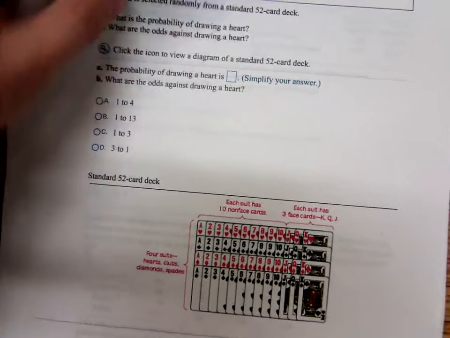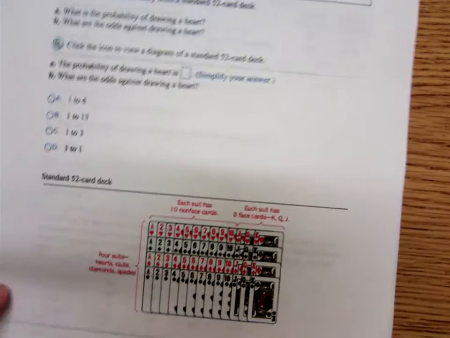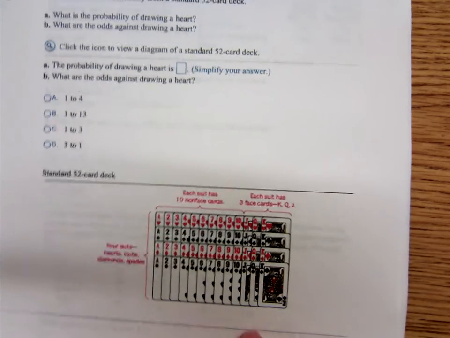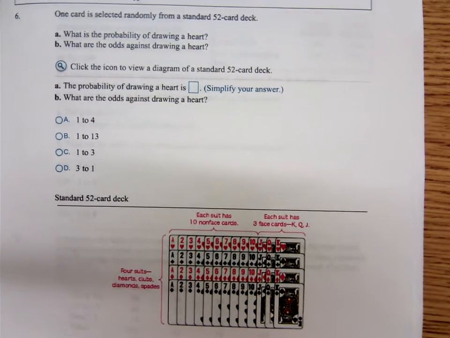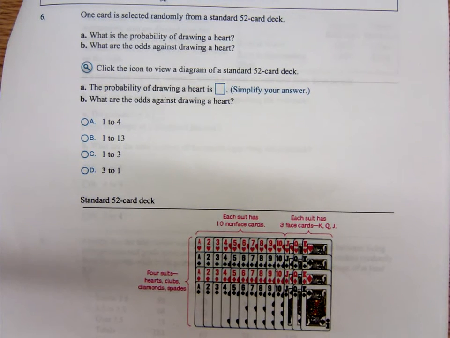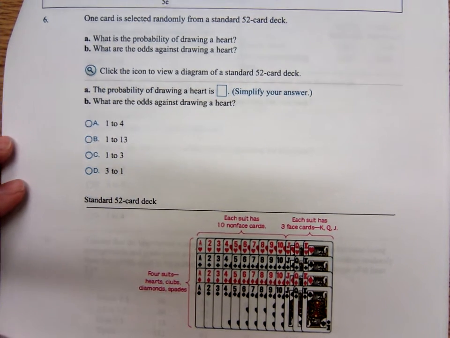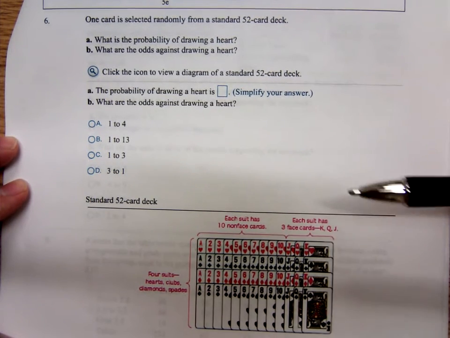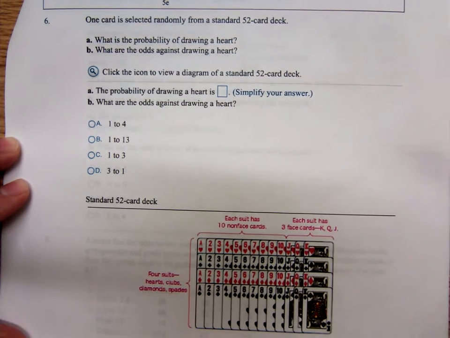Let's see. What's our next one? Number 6. One card is randomly selected from a standard 52 card deck. What's the probability of drawing a heart? What are the odds against drawing a heart?